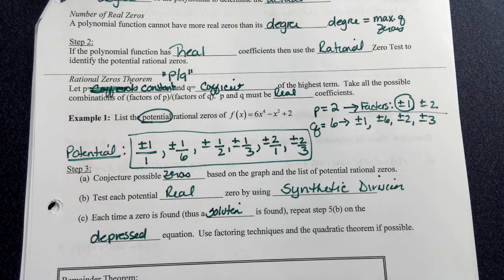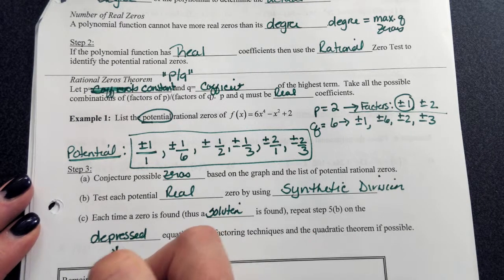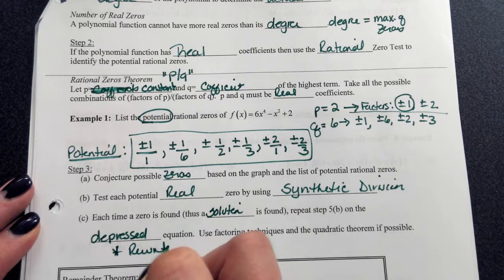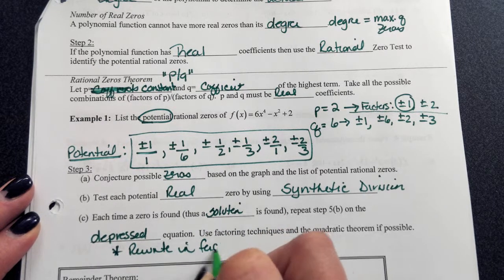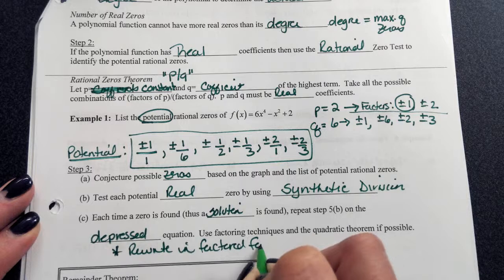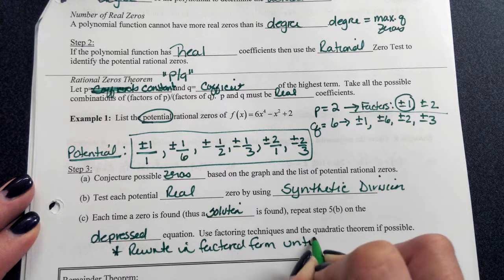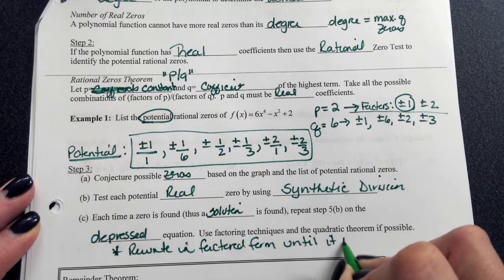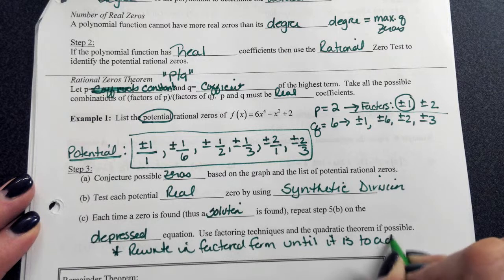So the idea is, when I say the depressed equation, once I find a zero, I can start the factoring process. Get it down to factored form, down to a quadratic equation, so then I can use the quadratic formula or completing the square. Again, the goal is to rewrite this in factored form until it is of degree 2.